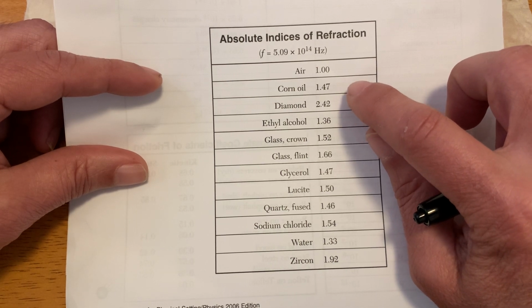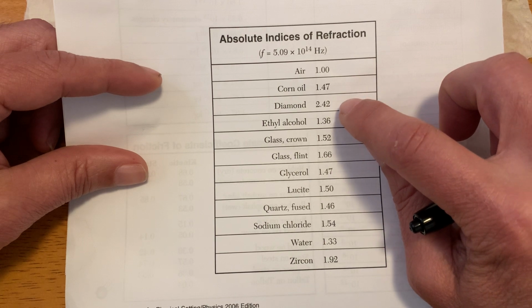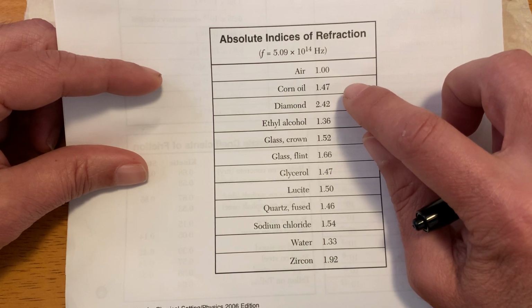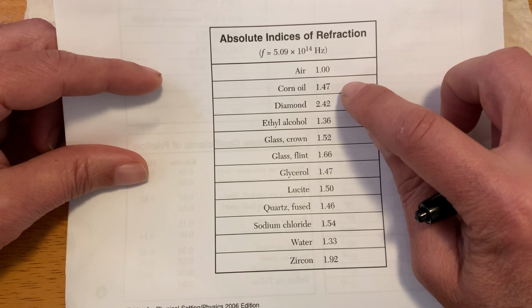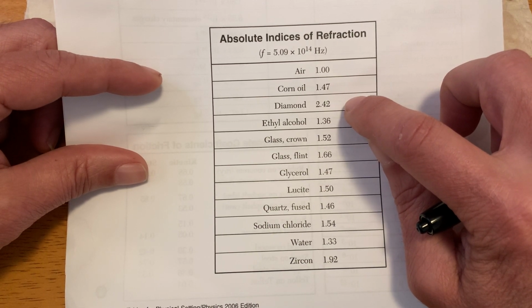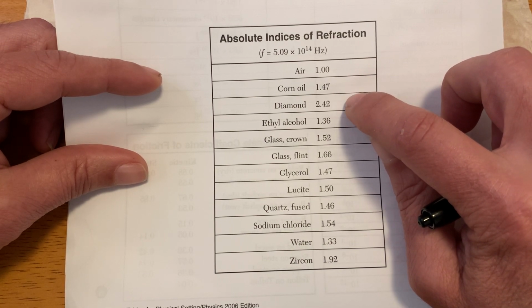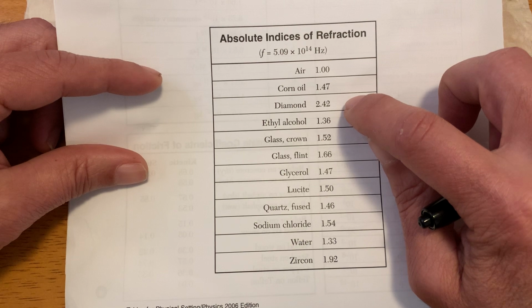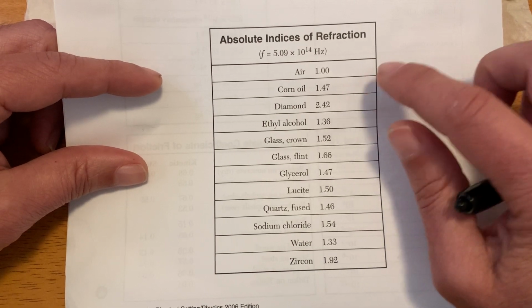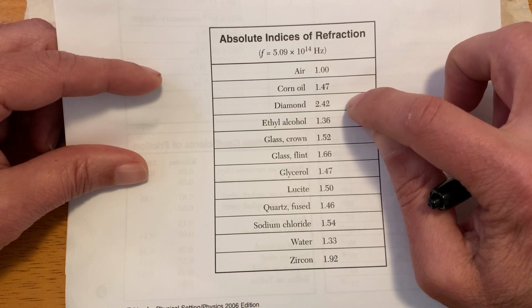Is that okay? Now, let's suppose I was in corn oil, and I go to diamond. What happened there? Well, I'm going to compare my index of refraction. Light is about 1.5 times slower in corn oil compared to a vacuum, and it's about 2.5 times slower in diamond. So if I went from corn oil to diamond, it would slow down again. Why is that? Because diamond has a bigger index of refraction than corn oil. So in these cases, from here to here, slows down, here to here, slows down.